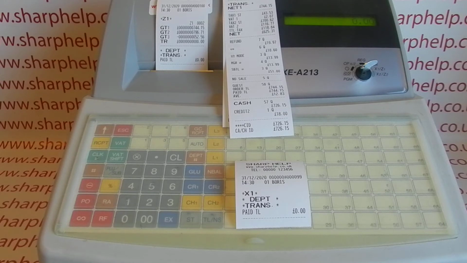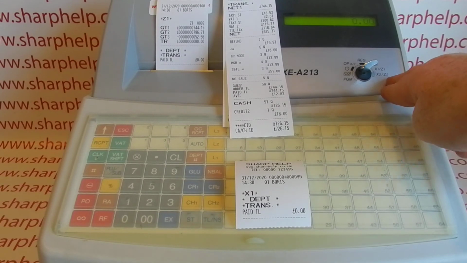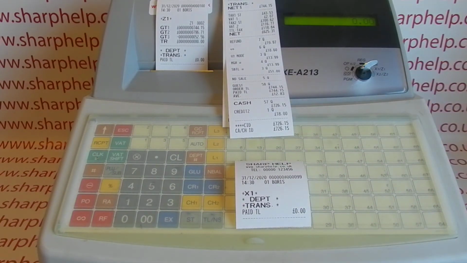The data hasn't totally gone, so on this machine you've got your EJ, your electronic journal, so the information will still be on there somewhere, and also you've got an X2Z2 file. So basically every time you do your Z1 resetting, it wipes the Z1 file down and then it pushes the information over to the X2Z2 file. But I'll have another video explaining about that, and then a separate video explaining about the electronic journal as well. You're welcome to check those videos out.